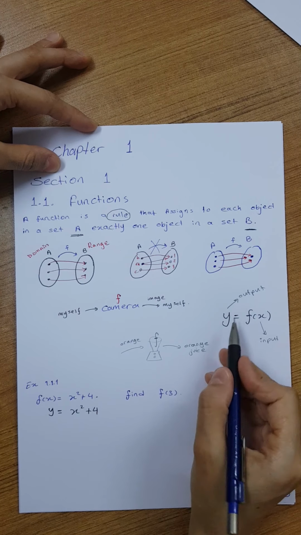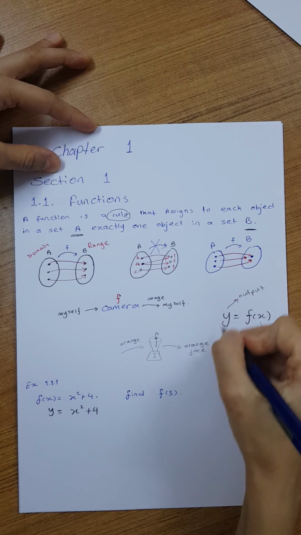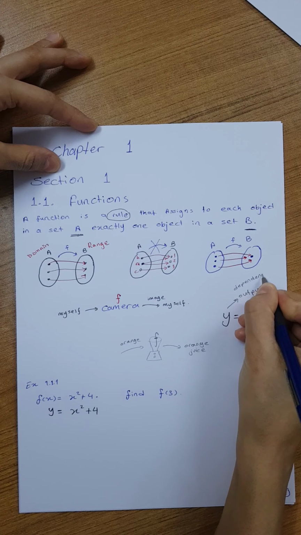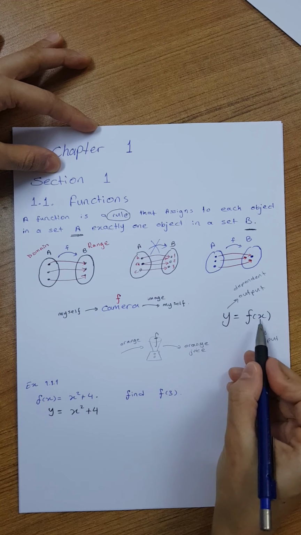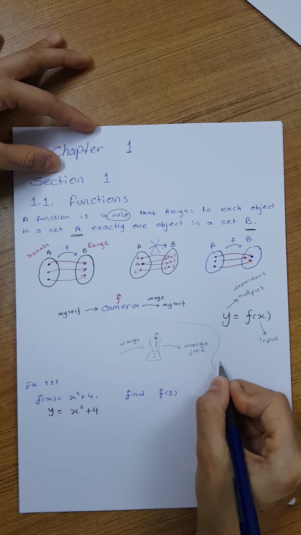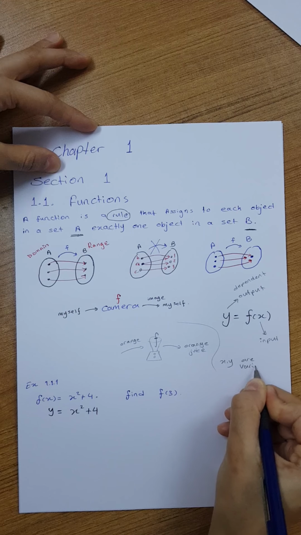The output is depending on the input, so that y is called a dependent variable. I have two variables here, x and y. Let me write it here for you. x and y are variables.